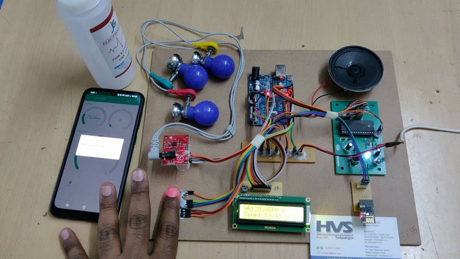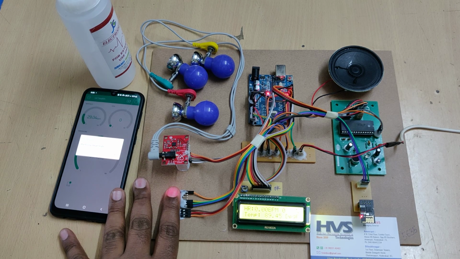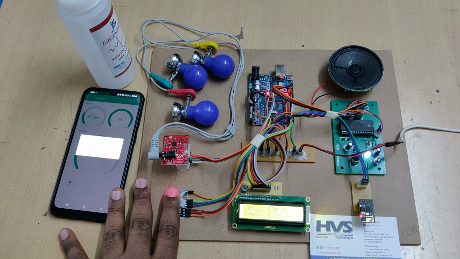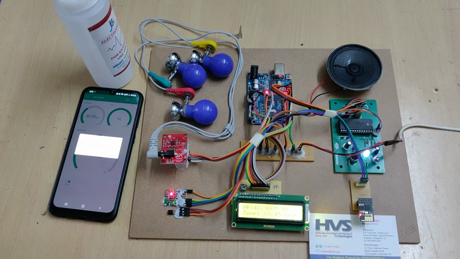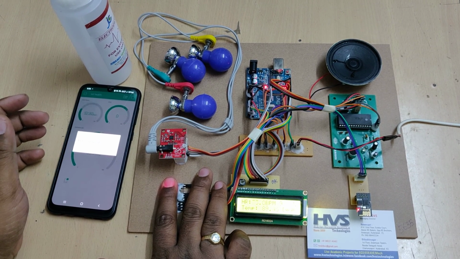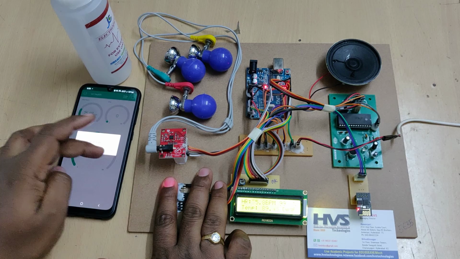Low heart rate, please check. Right, so now we can see it was logged at around 90.